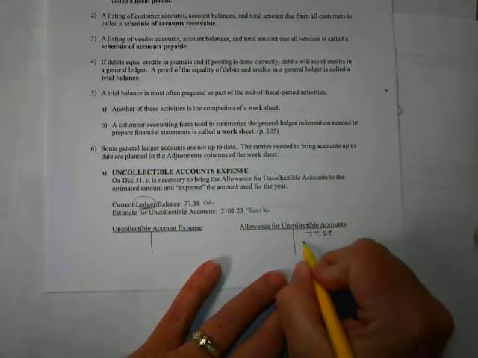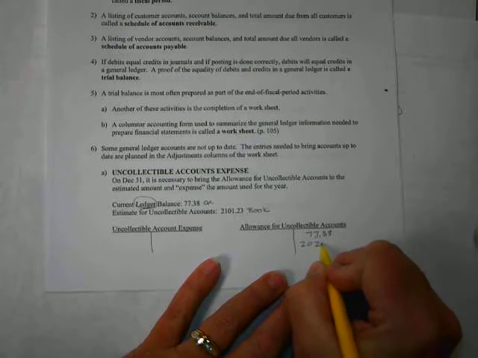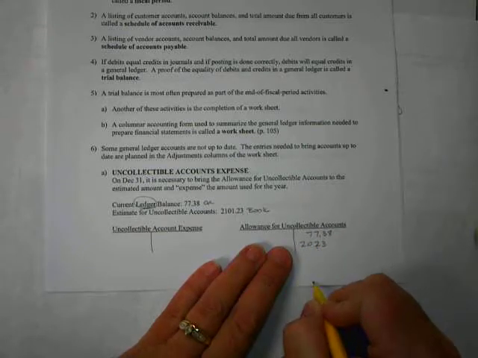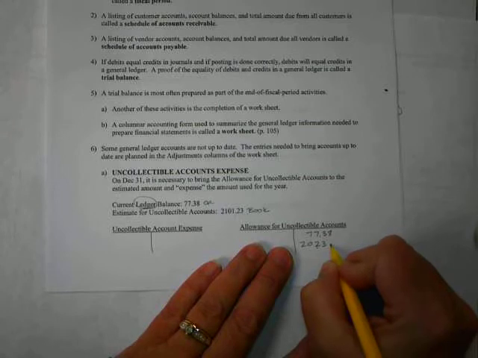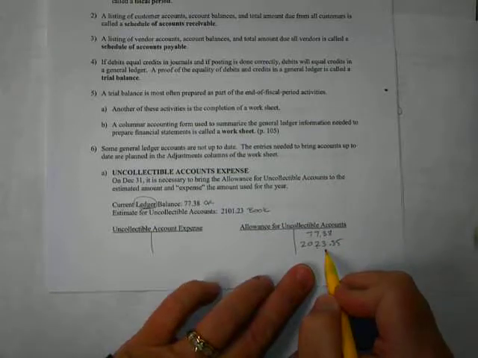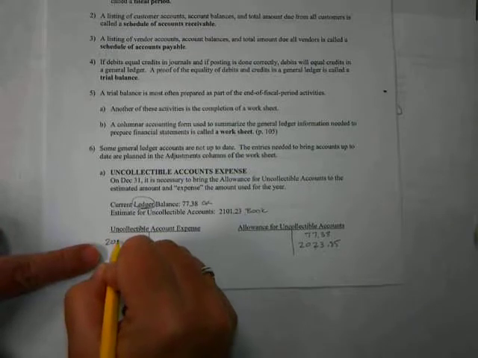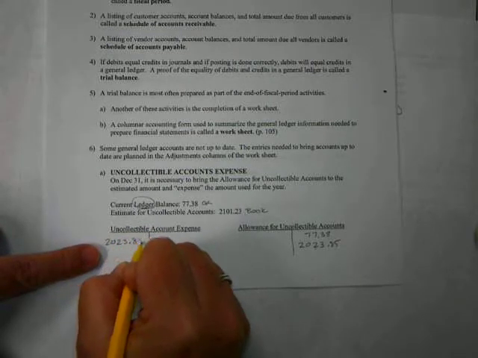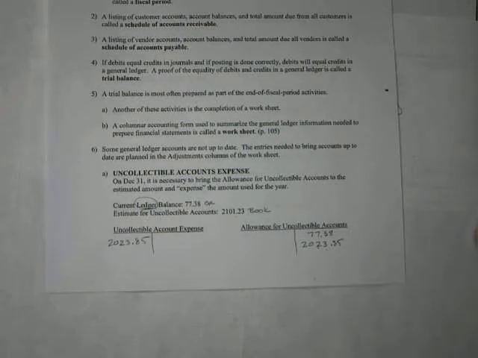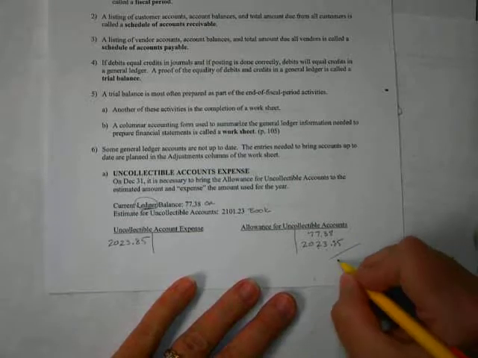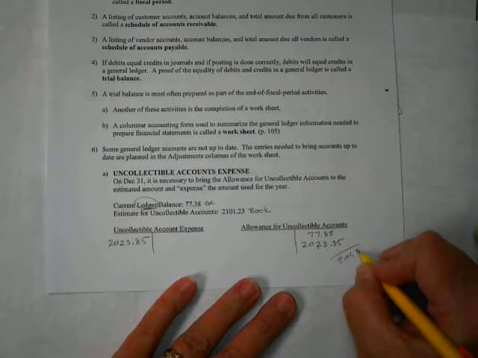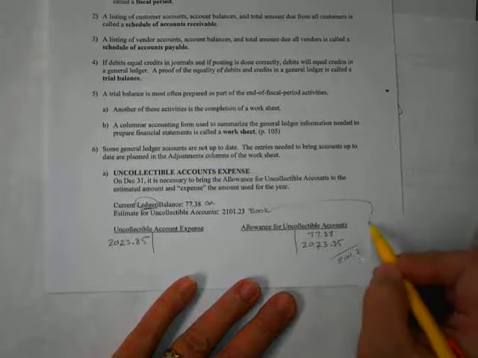I know that we need to add this amount to this number to get the 2101. So there's my credit. The expense will come over here. And like I said, if you want to add that up, that's where that number comes from.